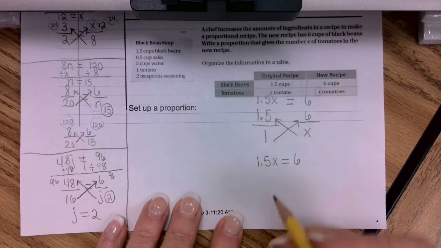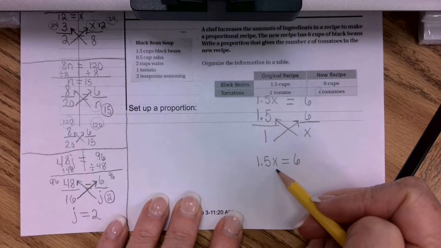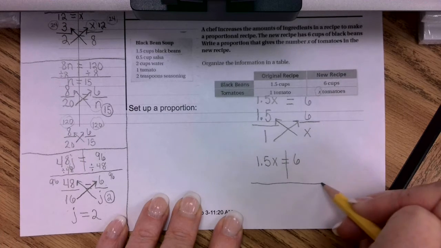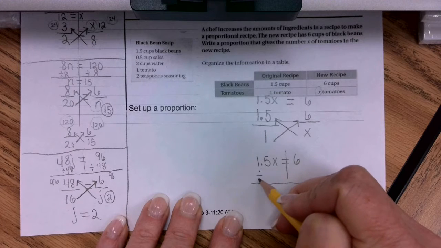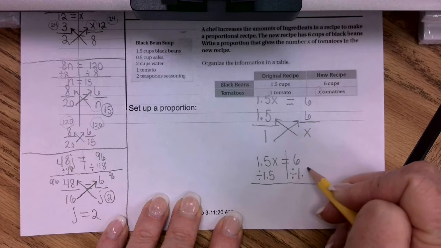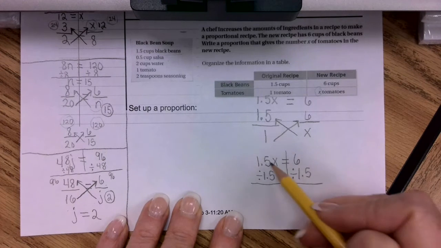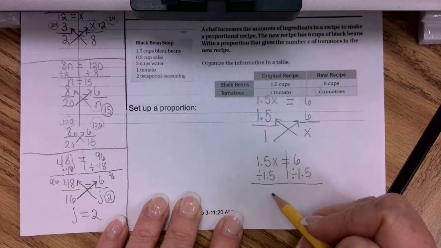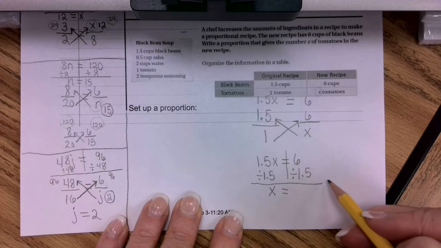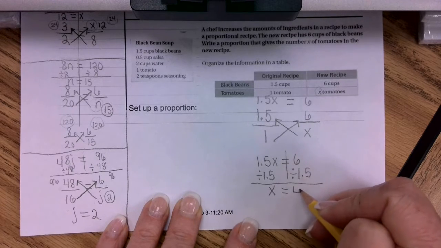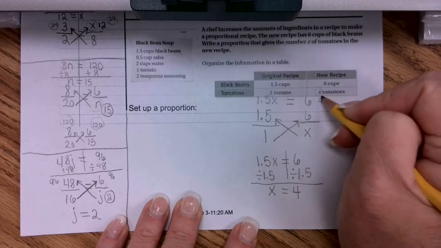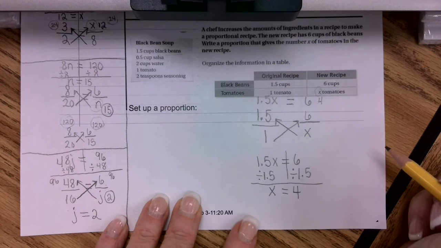So I want to know, what number do I multiply 1.5 by to get 6? Well, if you don't know that, in order to figure it out, you have to divide by 1.5. So divide both sides of the equation by 1.5. So 1.5 divided by 1.5 just leaves you with x, 1x. And 6 divided by 1.5 is going to be 4. So I have to have 4 tomatoes in my recipe to make it taste the same.